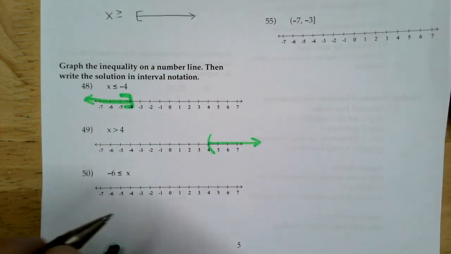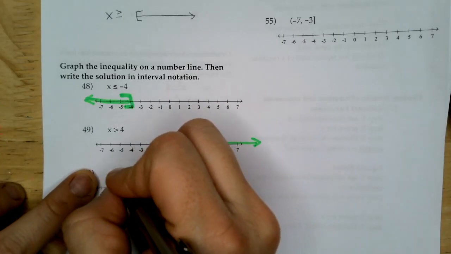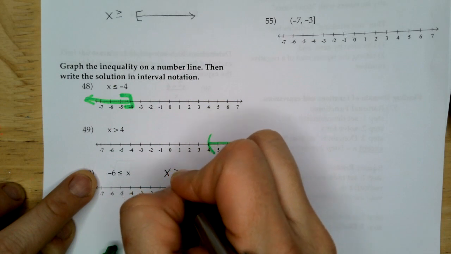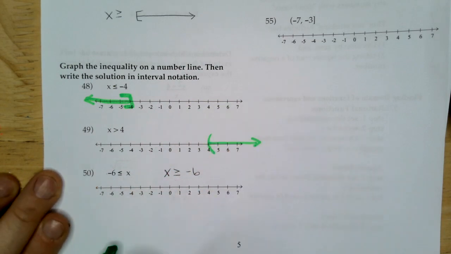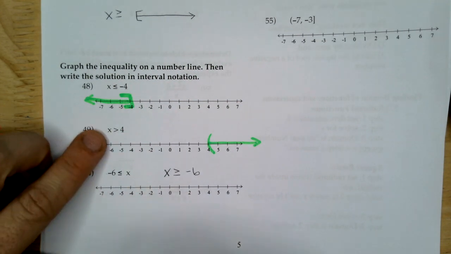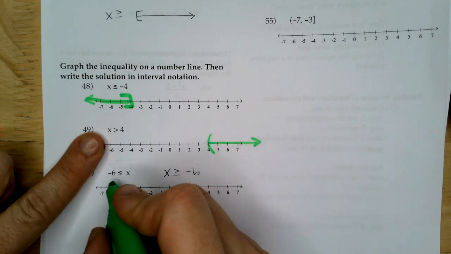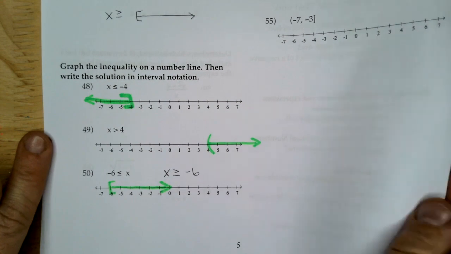I like to rewrite these so the X is always on the same side, so I'm going to flip it. -6 is less than or equal to X also means X is greater than or equal to -6. Easier to read that way when the X is always on the left. All right, so now it looks like that one, but it's going to be a bracket starting at -6, and it's going to open towards greater than.